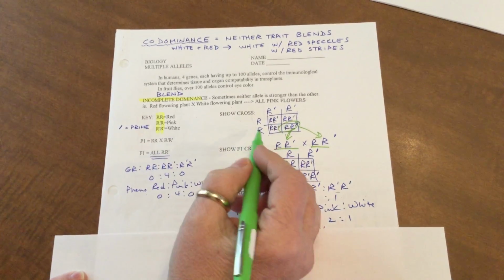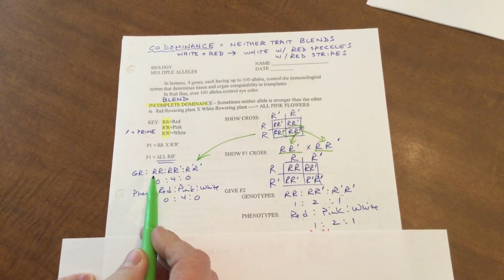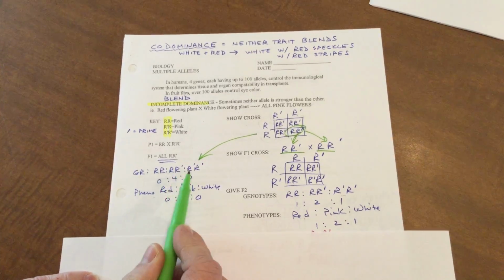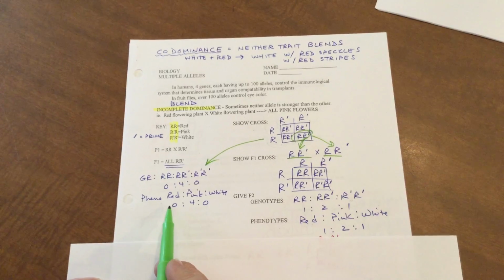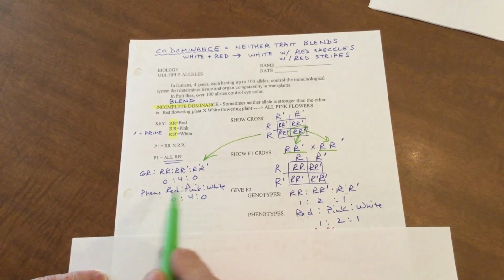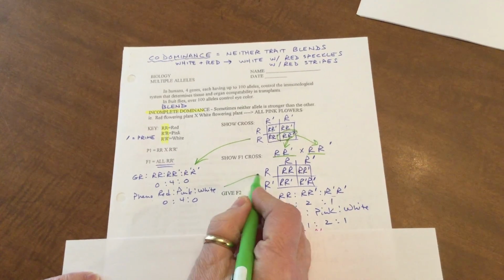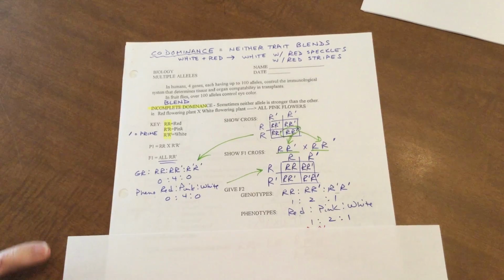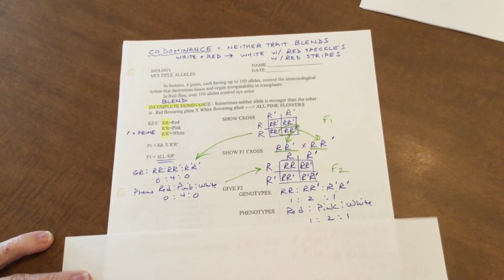Let me backtrack to here. From my F1, I still have to fill out my genotype and phenotype ratios. Big R R, R R prime, R prime R prime, a 0 to 4 to 0 ratio. Red to pink to white is 0 to 4 to 0. And then I took those 2 pink babies and mated them here. So we have the F1 and F2 offspring. These would be considered F1. These would be considered F2.